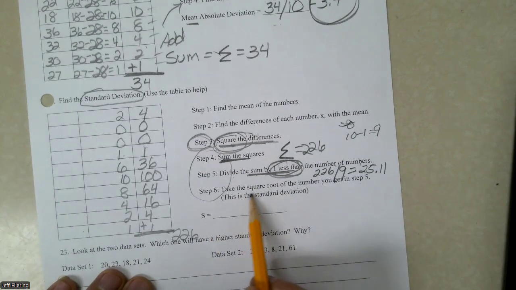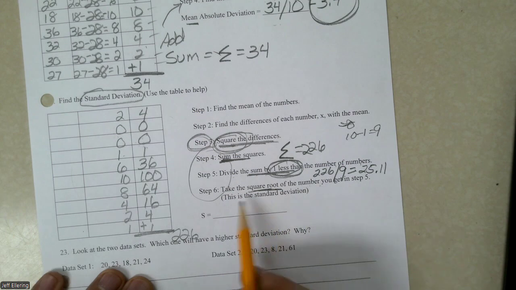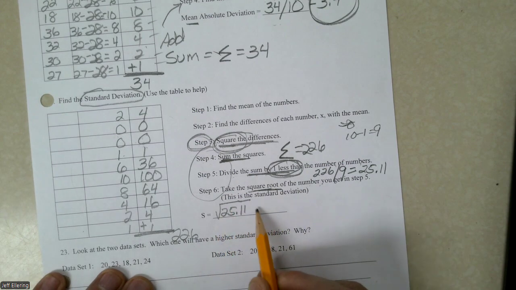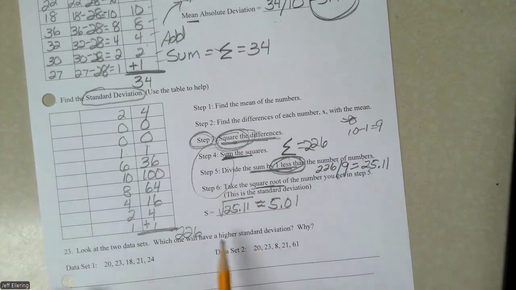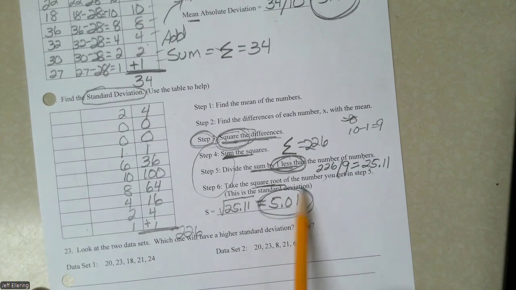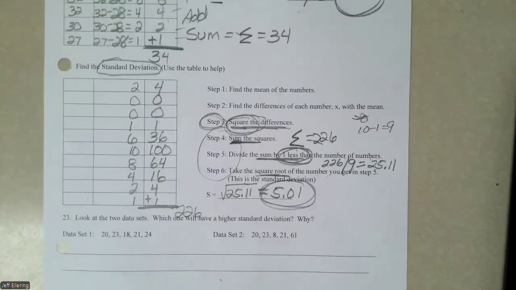And then take the square root of that number. So we're going to take the square root of 25.11 and we get 5.01. So the standard deviation is approximately 5.01.